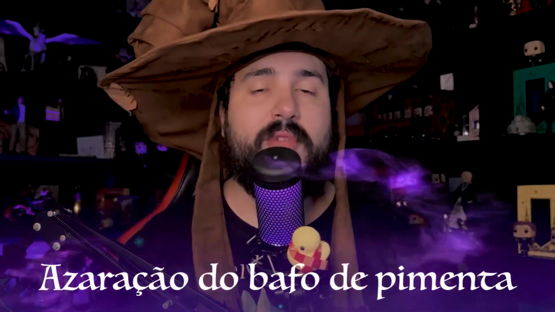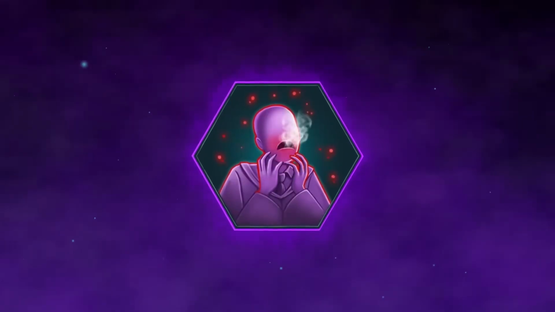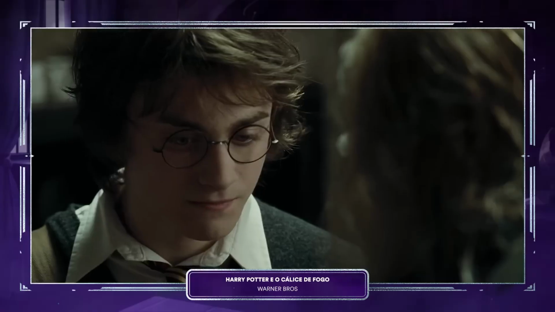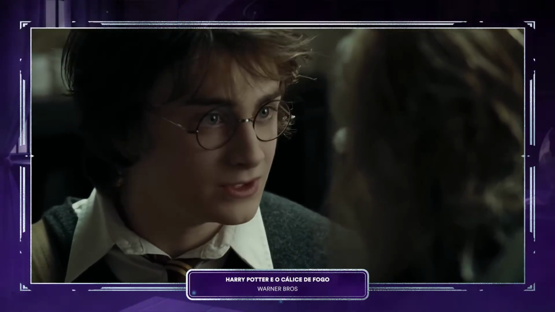In Harry Potter and the Half-Blood Prince, the pepper breath jinx makes the victim's breath hot and burning. It appears in Harry Potter and the Goblet of Fire when Harry researches how to get past the dragon.